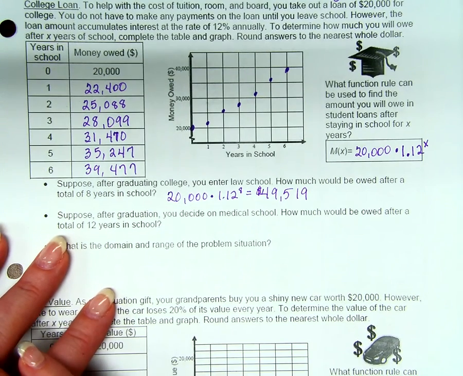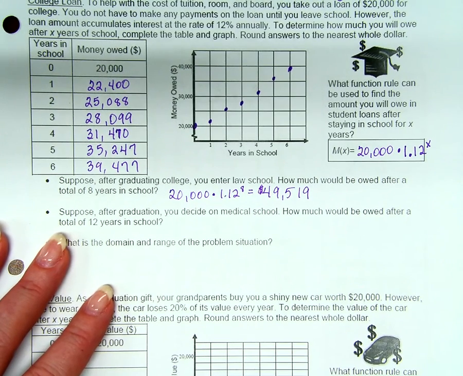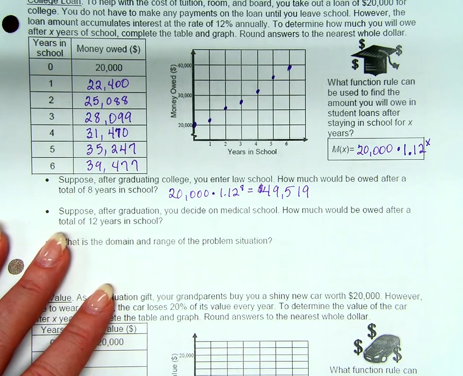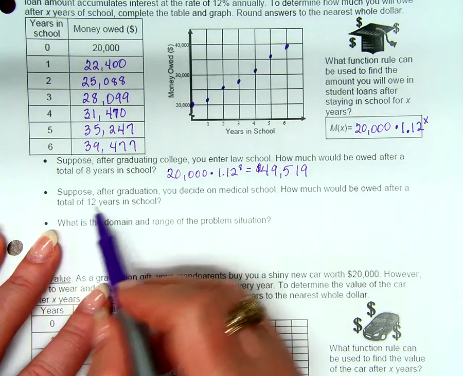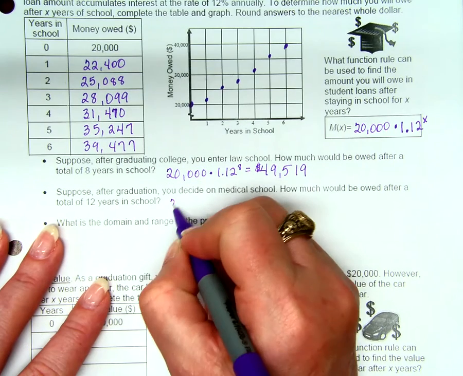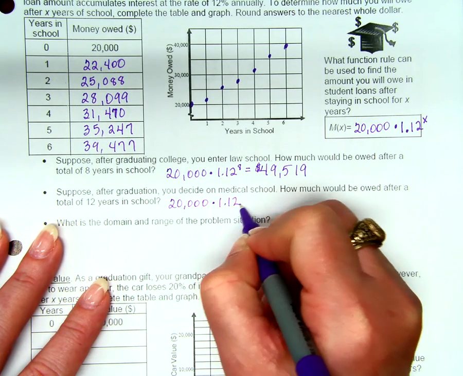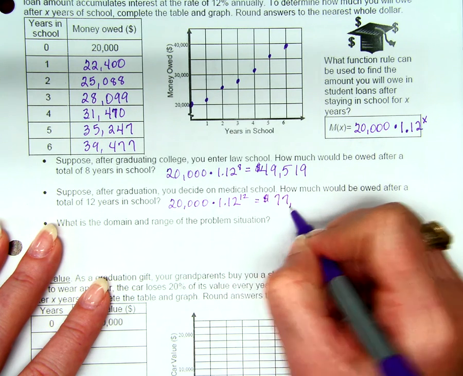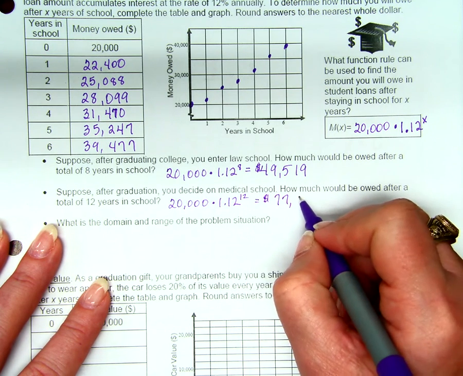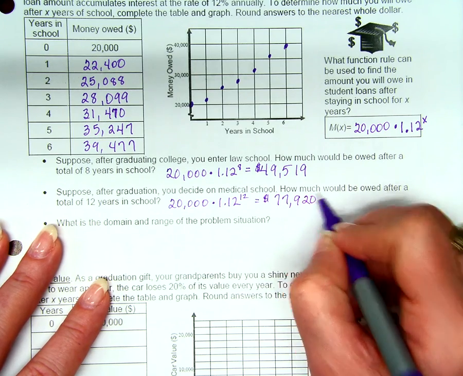Suppose after graduation, instead of going to law school, you decide to go to medical school. So you're going to go to school for 8 more years after your original 4. How much would you now owe after 12 years of school? $77,919 or 920? 920? Okay.